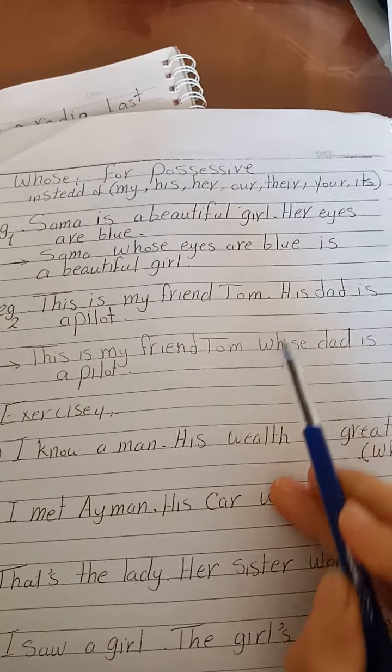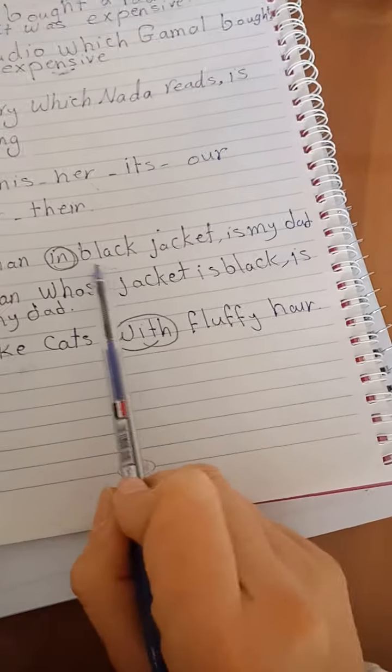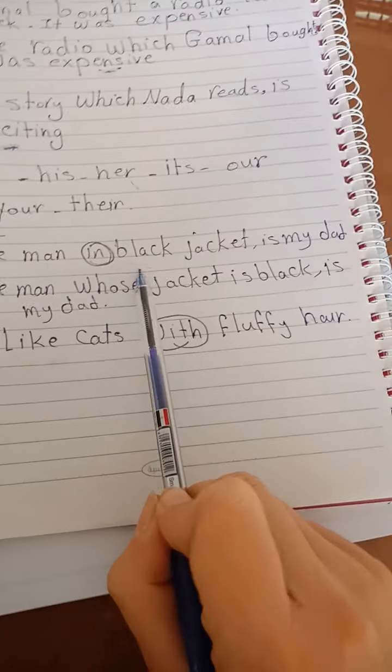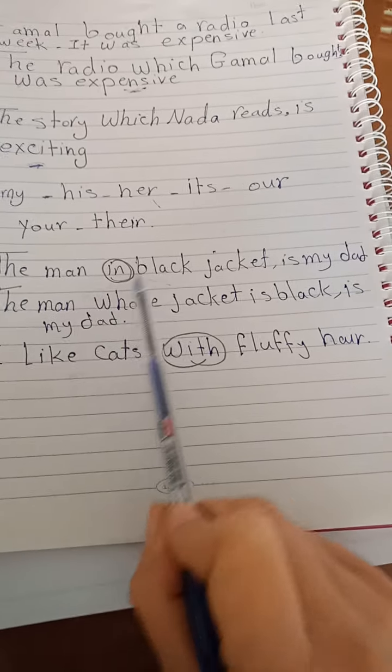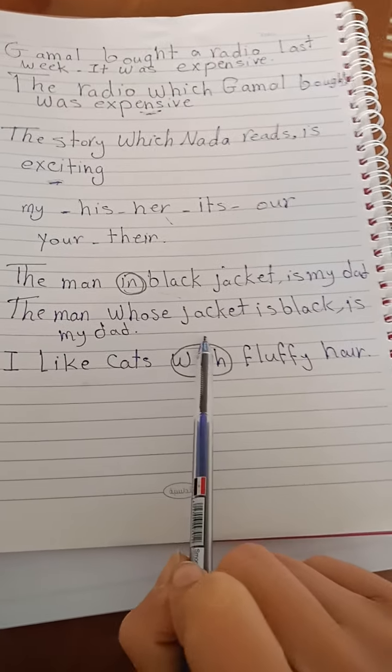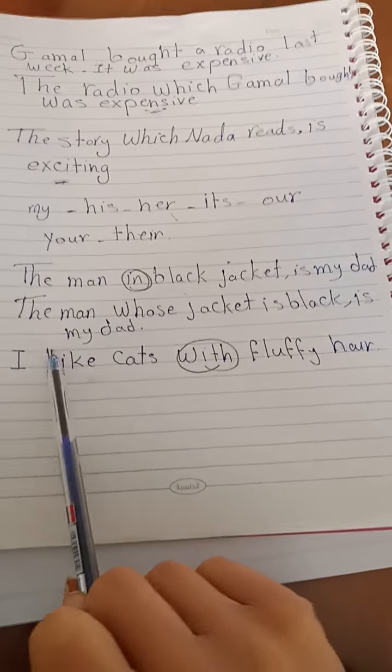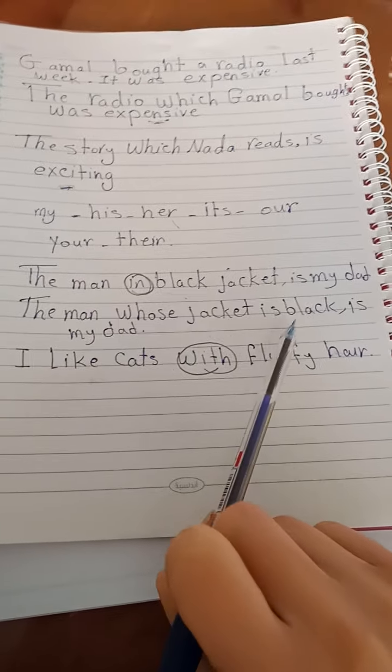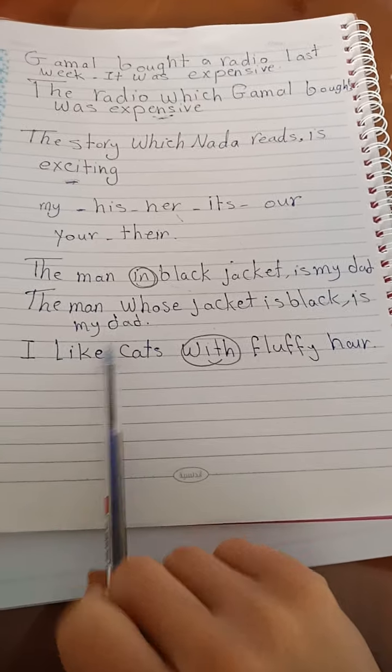Instead of his dad I will say whose dad. But here I can't do this as I have an adjective. So I can't say the man whose black jacket. This is so wrong. Whose is followed by a noun. So I will say the man whose jacket is black is my dad.